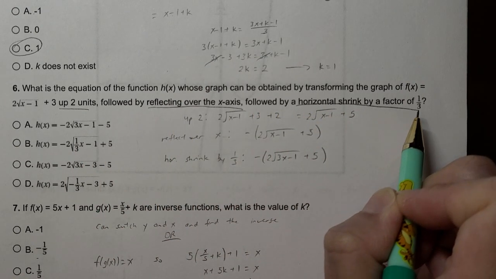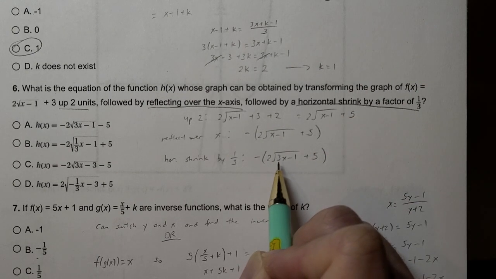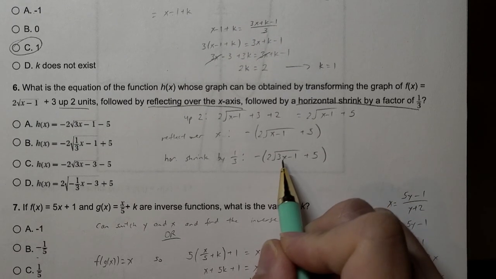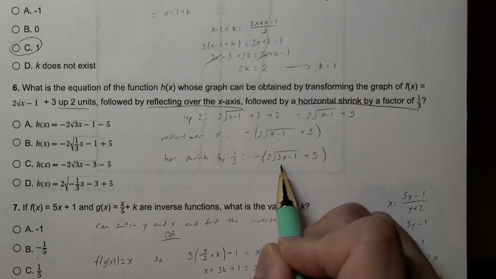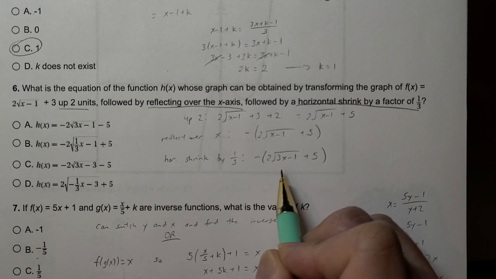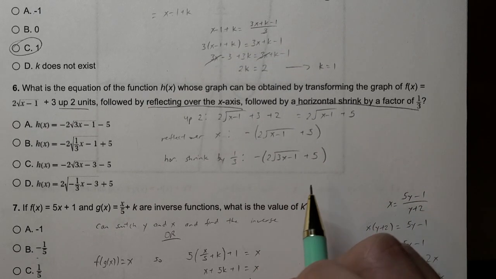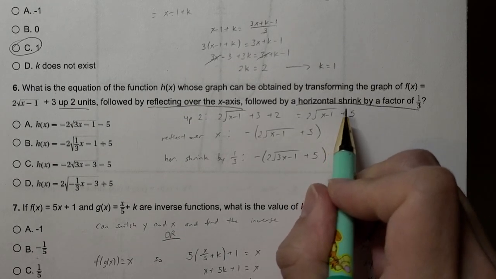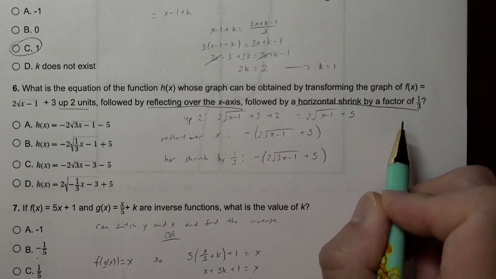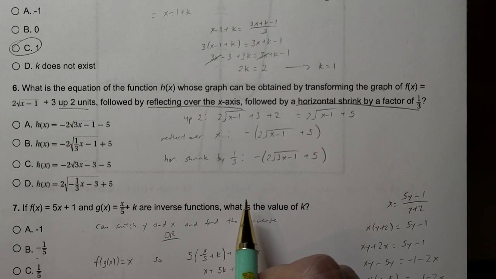Horizontal shrink by a factor of 1/3. You have to be careful here. You shrink by a factor of 1/3. It's a 3 right in front of the x. Remember, each book teaches it a little differently, but when it's 1 over a times x, that means that when a is greater than 1, you stretch it. When a is less than 1, but greater than 0, you shrink it. Okay? So they tell us you want to shrink it by a factor of 1/3. So it's 1 over 1/3, which is 3 over there. Okay, so the answer here looks like it is A.